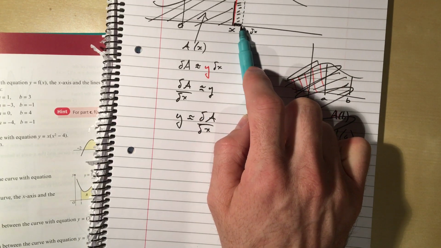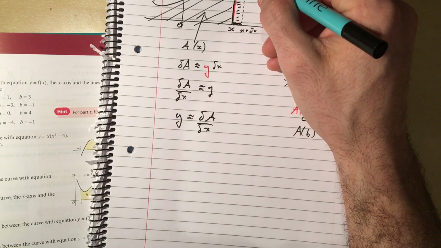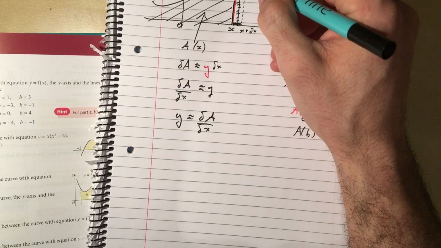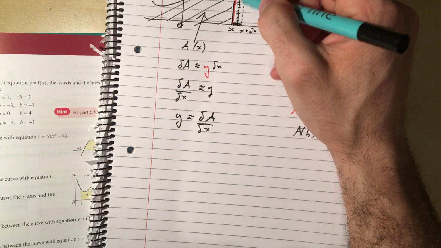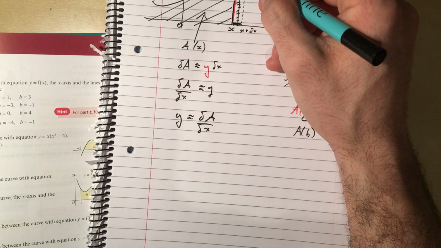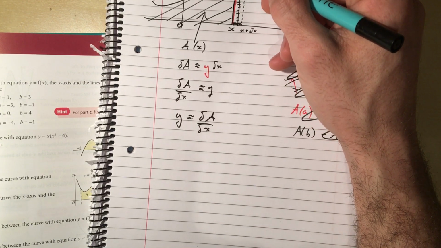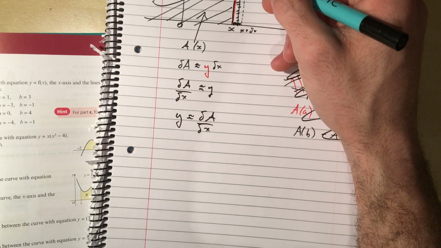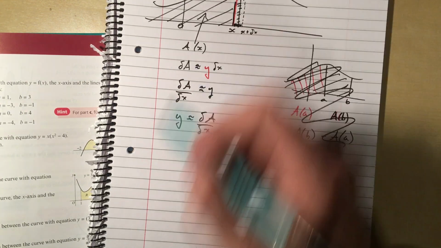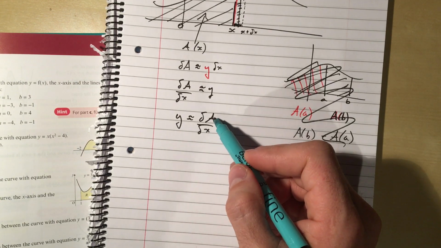Well, I can make it more accurate if I make delta x smaller, because I'd have a thinner strip there. I would have a smaller delta A and a smaller distance, but also that little space at the top, which is not quite a triangle because it has a curved top and is not included, would be smaller. So I get more accurate when I make delta x smaller, and that makes delta A smaller.